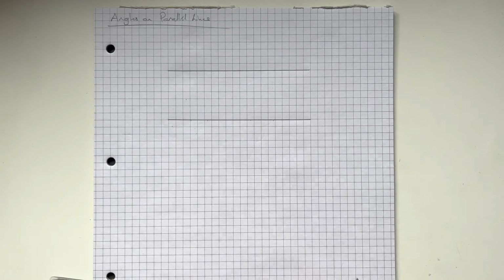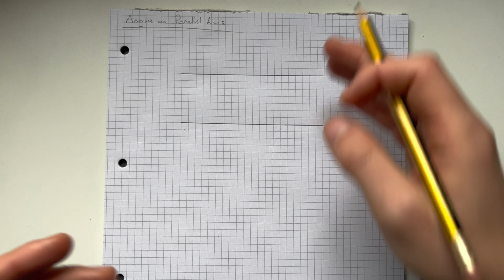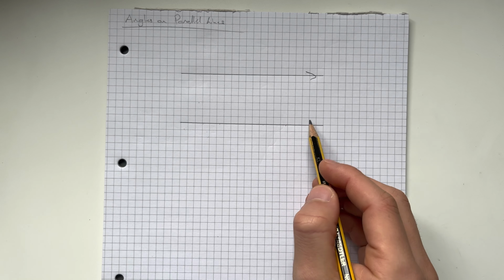So if I had them like this as a horizontal, spin them out to be vertical, or any angle in between, it's the same rules. It's all about their relation to each other, not their relationship to the world outside them. So we have our two parallel lines. We indicate those with two arrows.